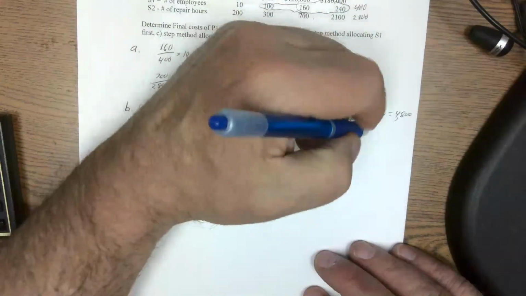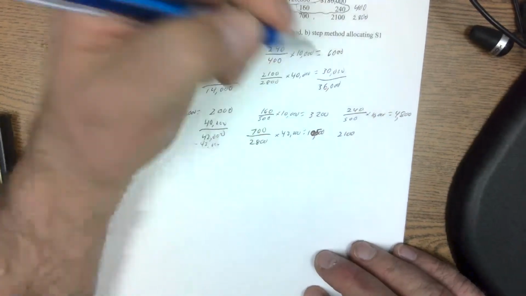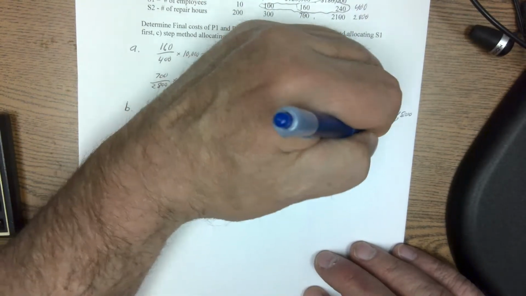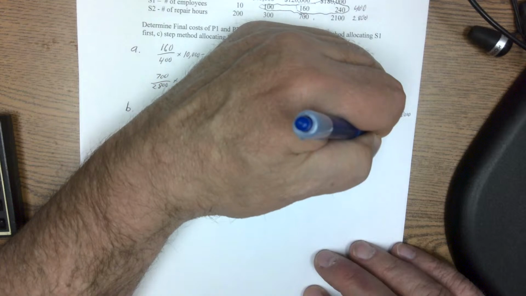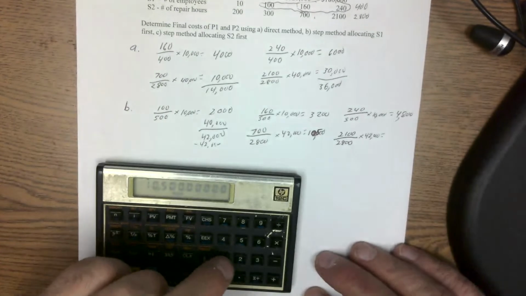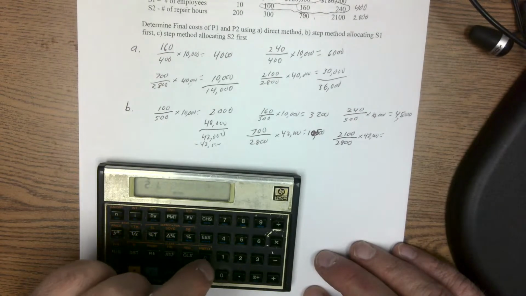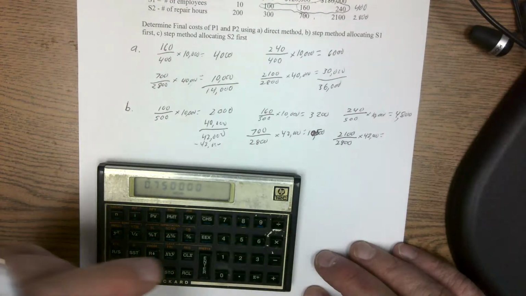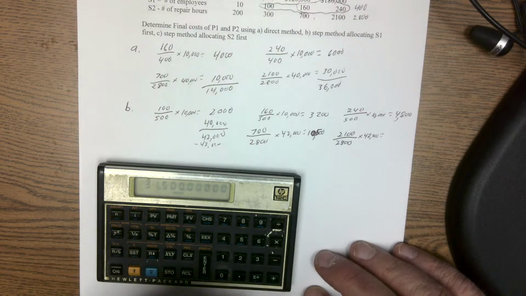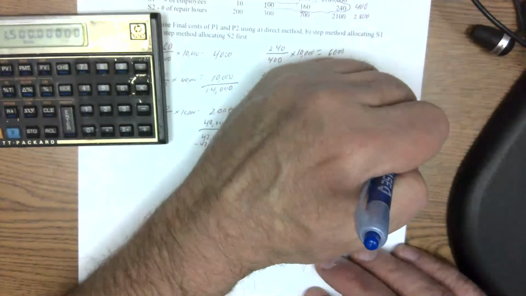Okay. And then this one is 2,100 divided by 2,800 times 42,000. That's 3/4. So that ought to be 31,500.